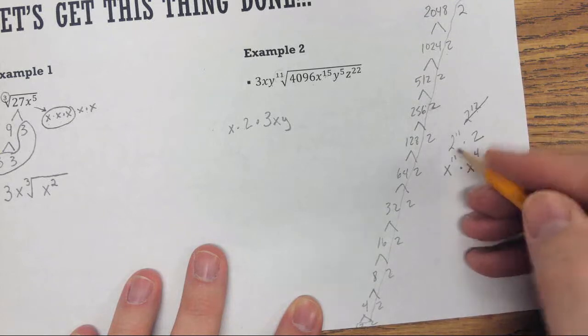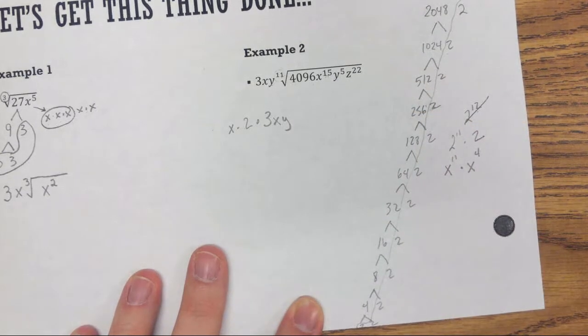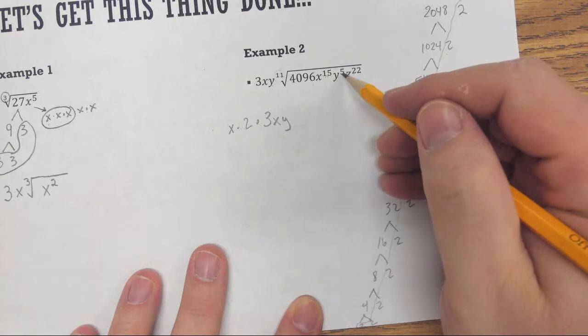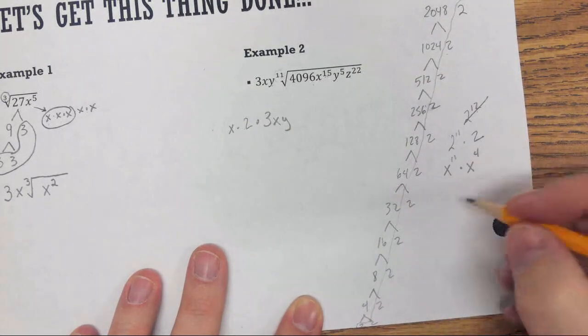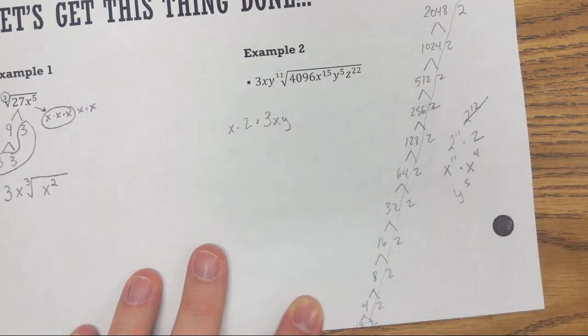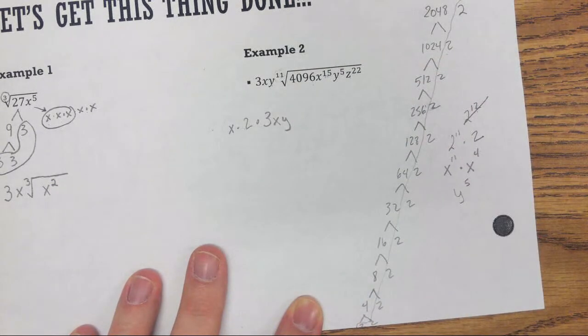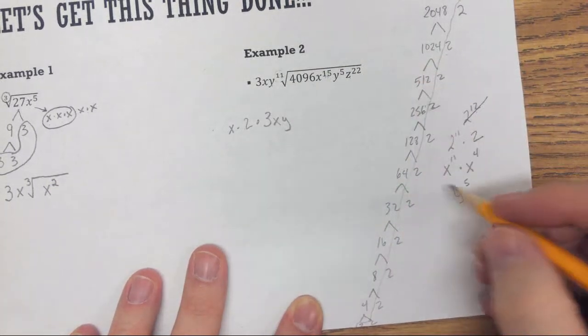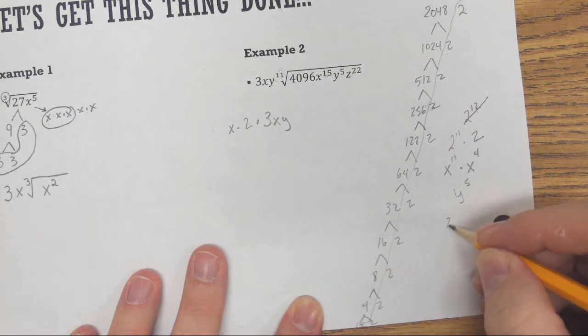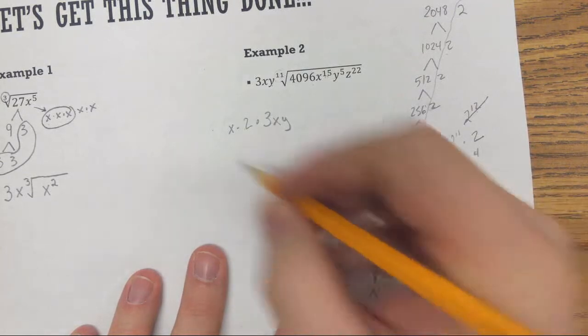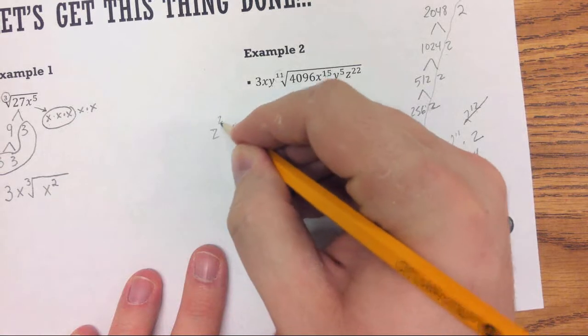That's right, 4 x's. I took 11 out, I've got 4 left. Does 11 come out of 5? No, it does not. So I have y to the 5th. Does 11 come out of 22? Yes, 11 comes out of 22 twice. So I'm going to do z squared out here too.